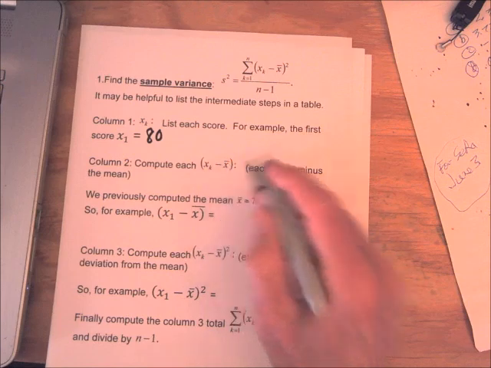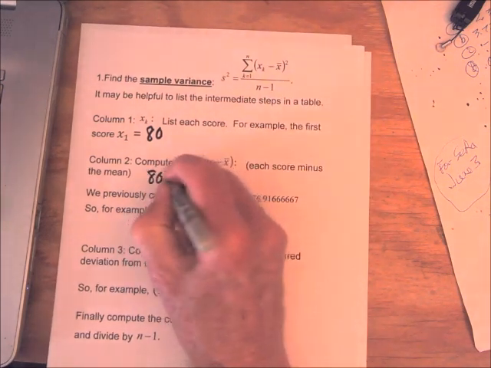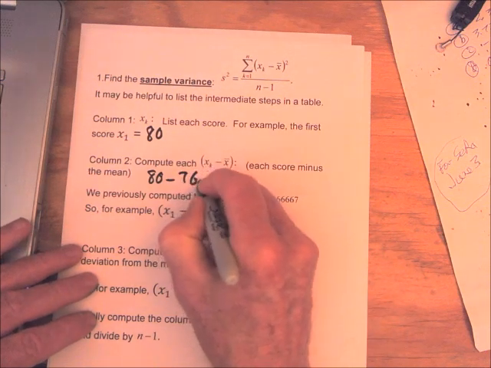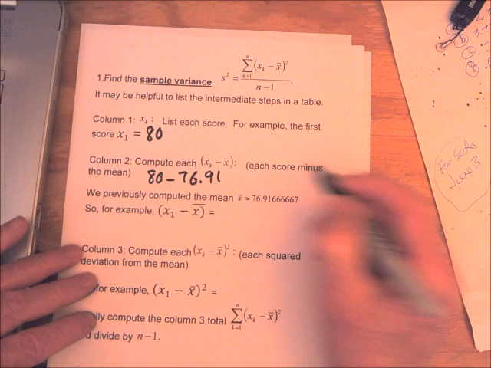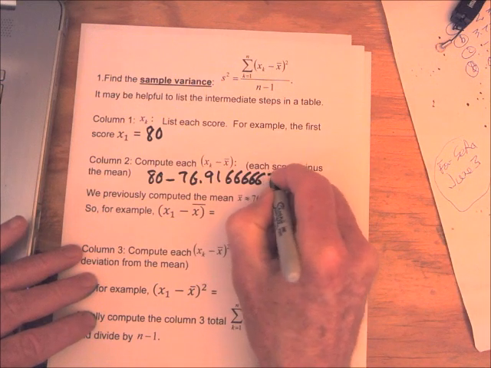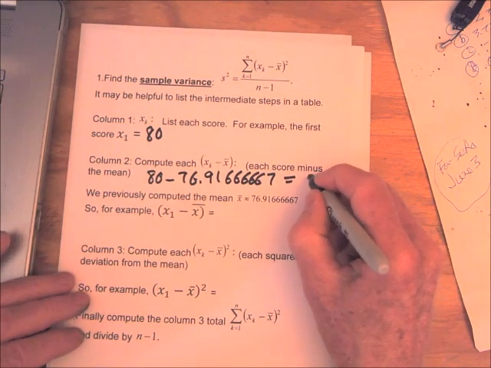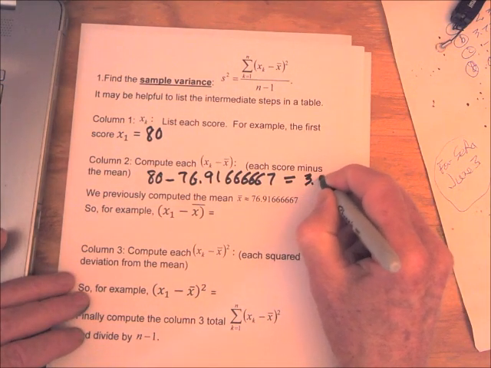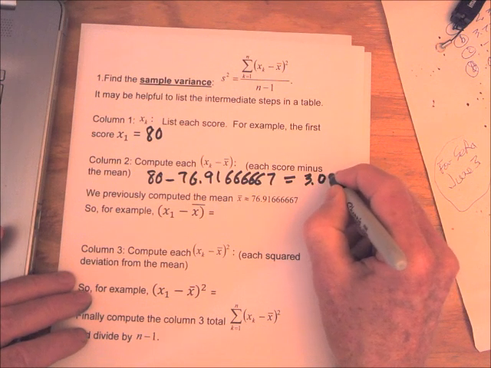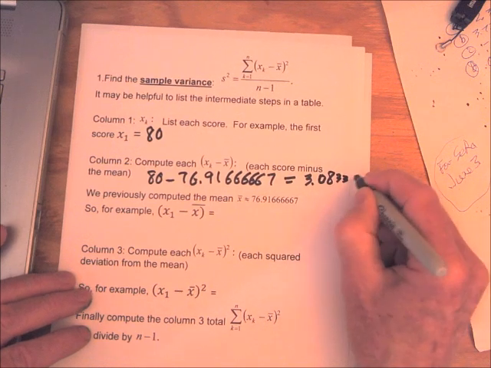Following the order of operations, we want to compute 80 minus the mean, 76.9166667. If we do that subtraction, we get 3.08333333, with repeating 3's.